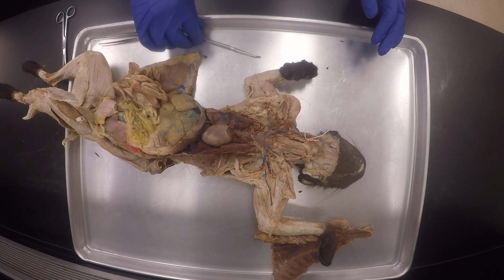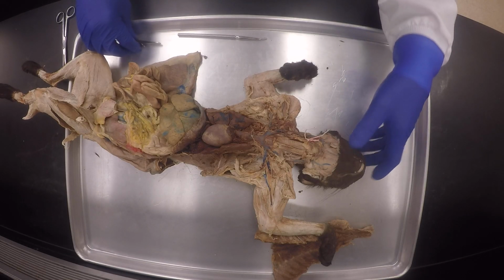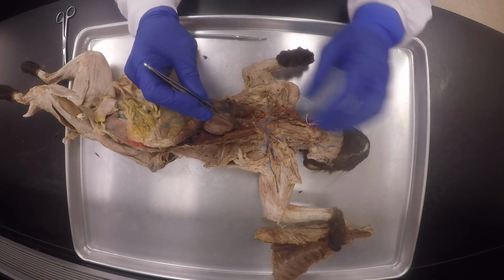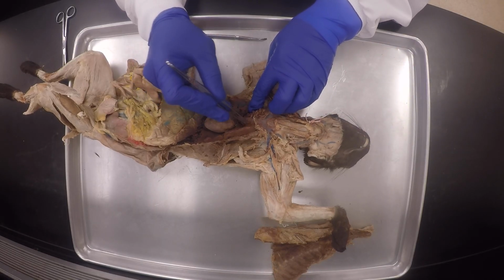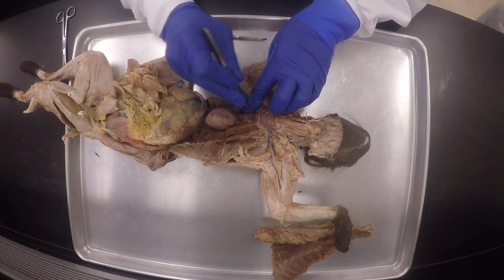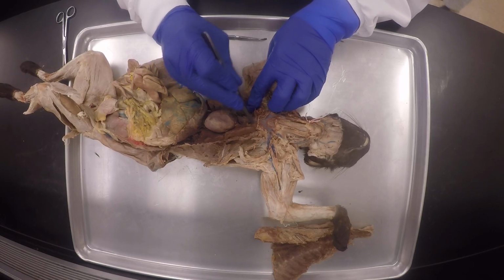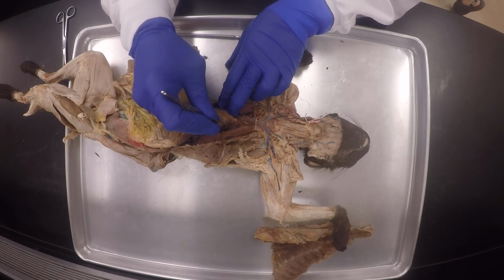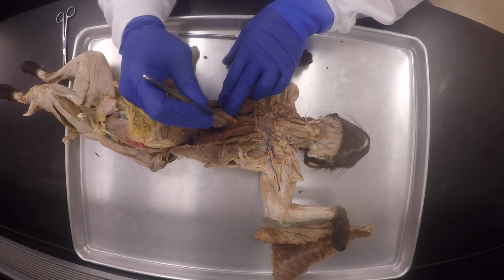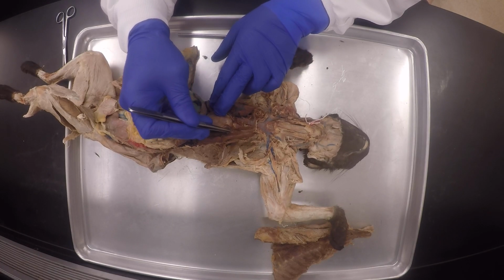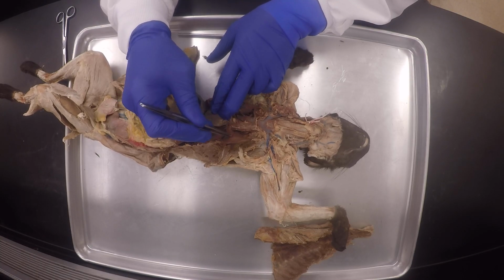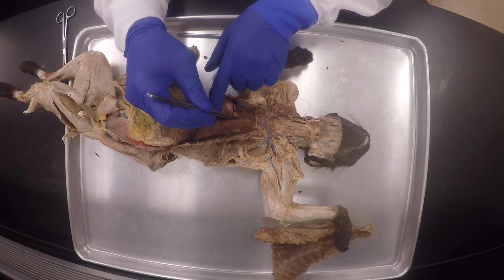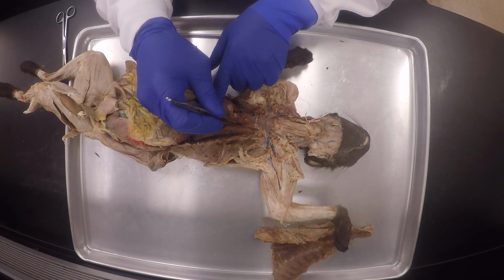So now we're just doing the cranial arteries. As you could see, the arteries are not very well infused. But you can see the aorta, the aortic arch here.